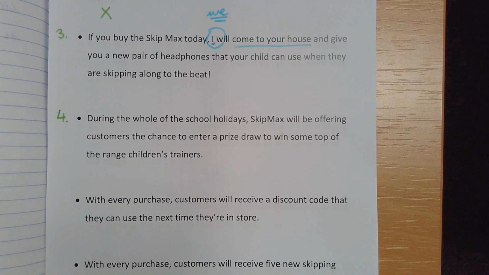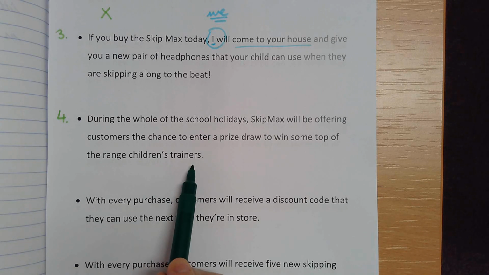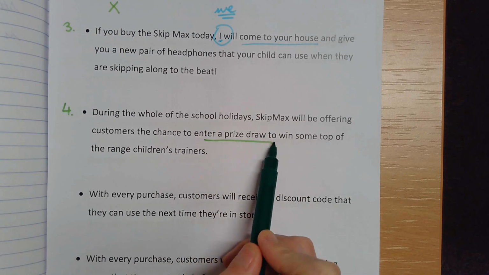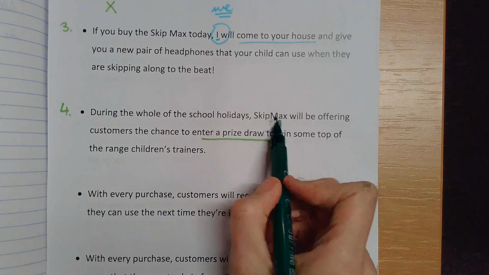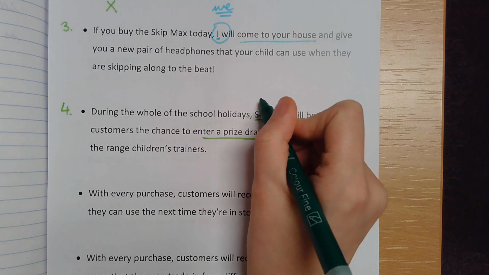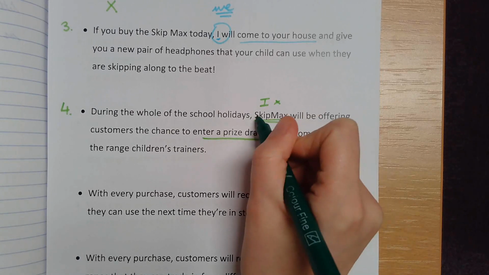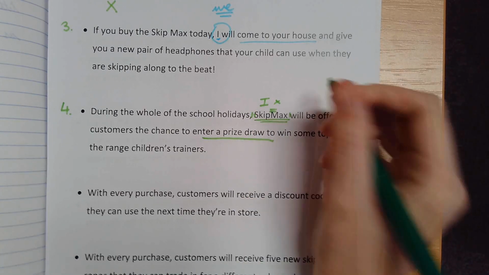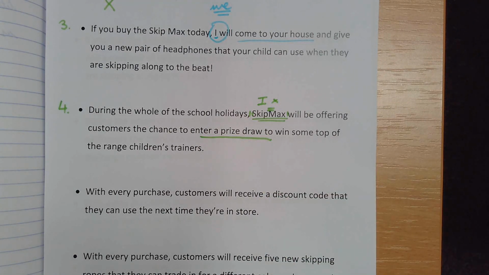This one probably is suitable because they're not saying they're giving away a pair of children's trainers with every purchase, which is completely unrealistic. They're saying Skip Max is entering them into a prize draw. And this is the difference. In this example, they have used the company's name, Skip Max, instead of I. So use the company's name, or you could use our company, for example. Our company will be offering, or our brand will be offering customers the chance to enter.